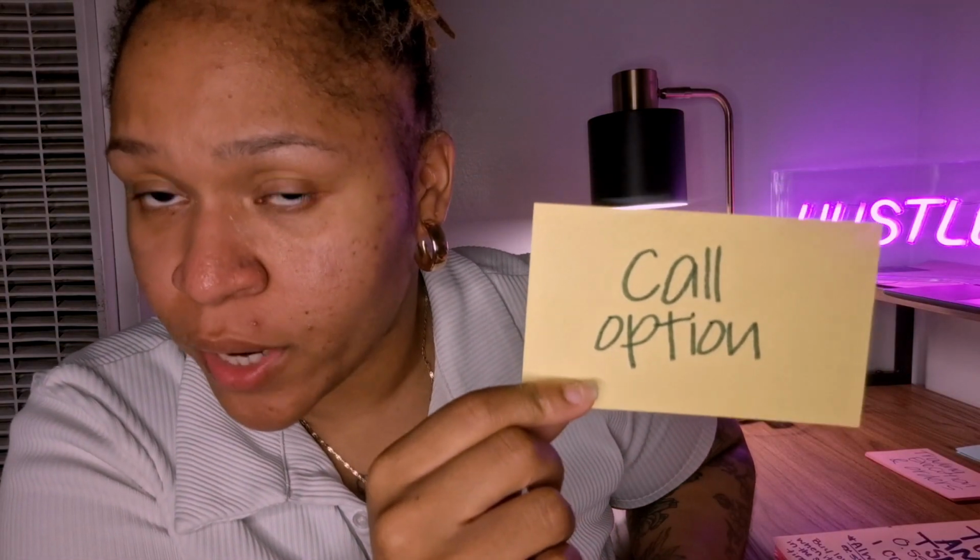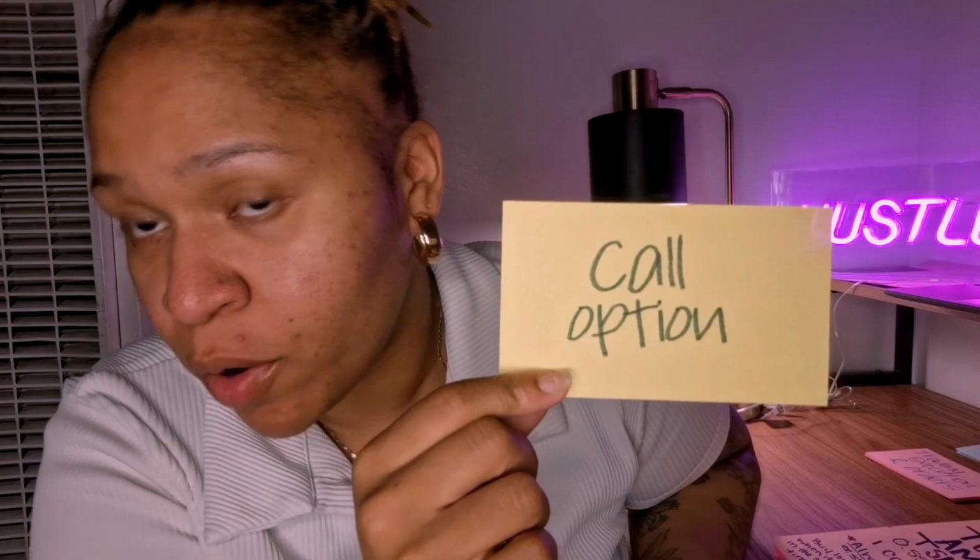So you have a call option. A buyer has the right but not the obligation to purchase an underlying asset at a predetermined price before a set expiration date. Buy call option, expect the asset's price will rise. So call is for what chart? What movement? What direction?